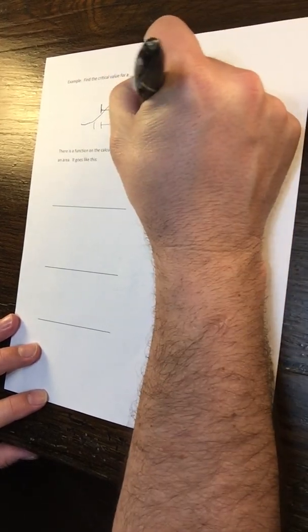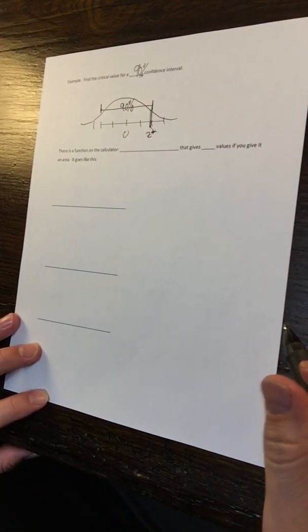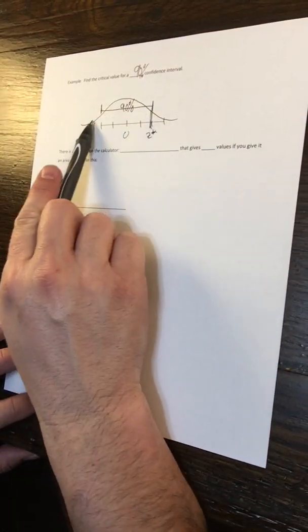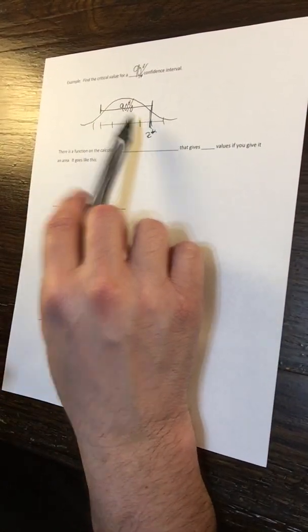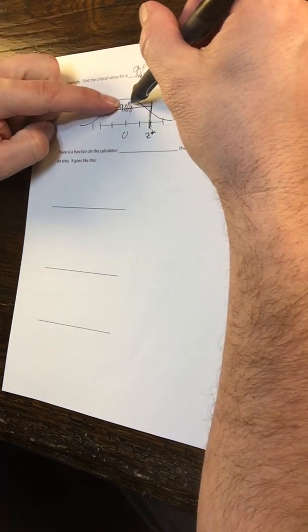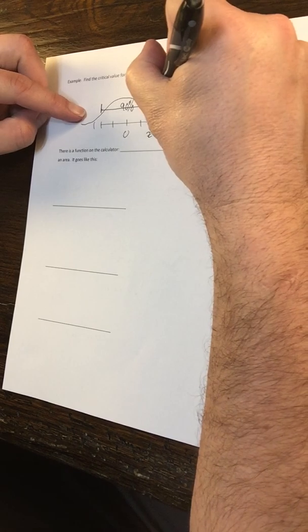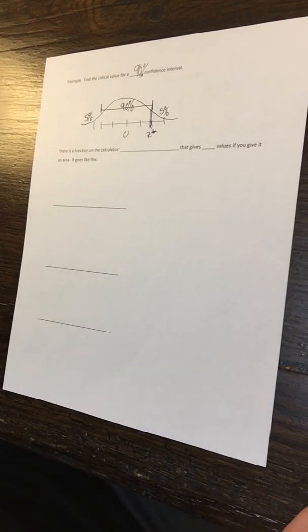Okay, so this is going to be, I'm going to call it a z star. That's what it ends up being. But I got to figure out what's in this tail, because I have to add the middle 90 plus this here. So think about it. If there's 90% there, isn't there 10% left in the two tails added together? So isn't this 5%, and isn't this 5%? It's got to be, right?